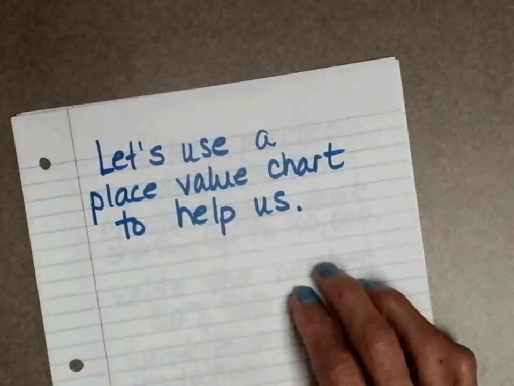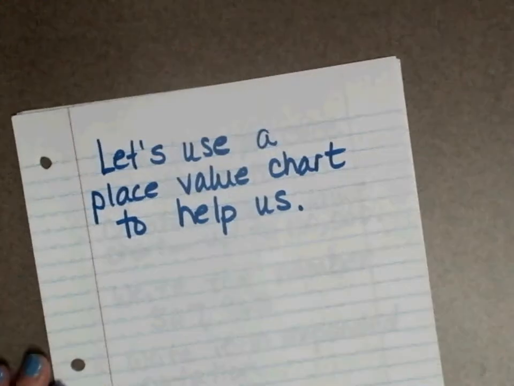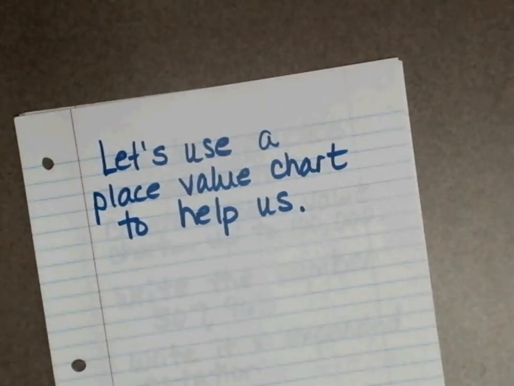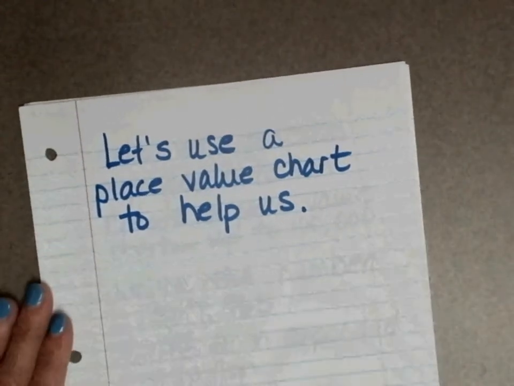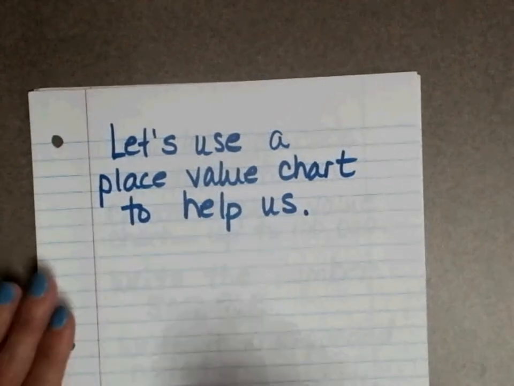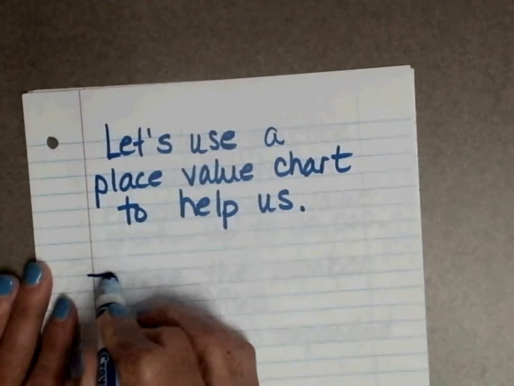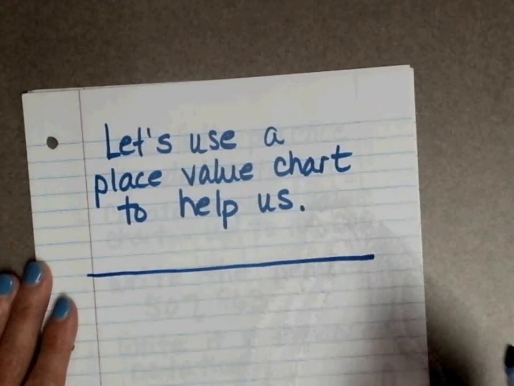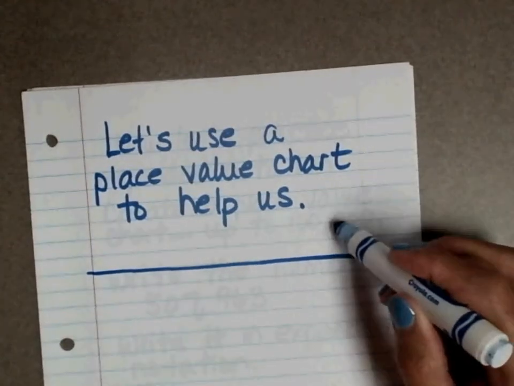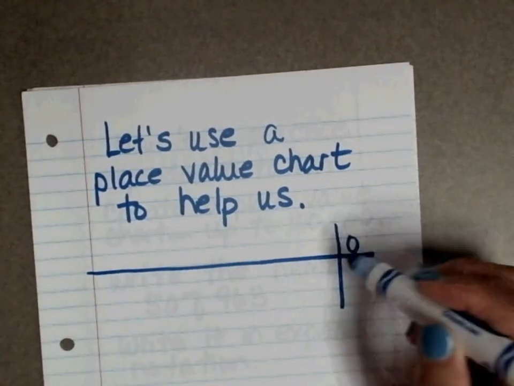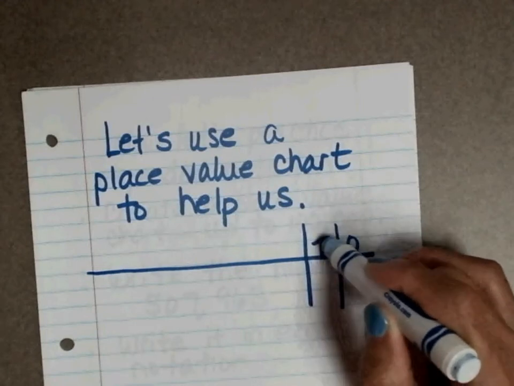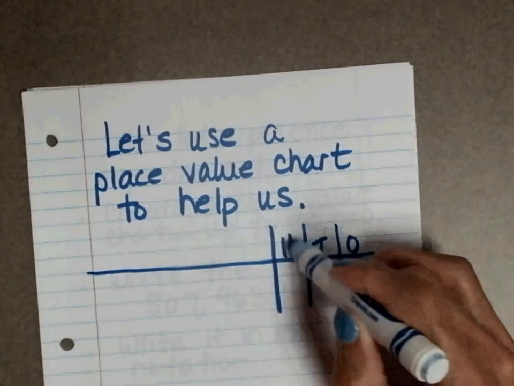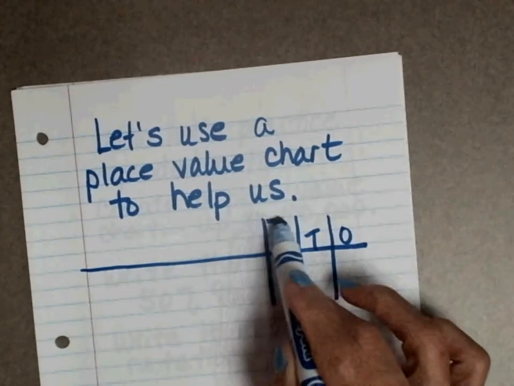Well, again, we have a tool that is easy for us. We can either use one of our supplemental aid charts or we can create it on our own. So I always like to start with a line across, and then I'm going to fill in starting with the ones place, tens place, hundreds place. So what period is this, boys and girls?